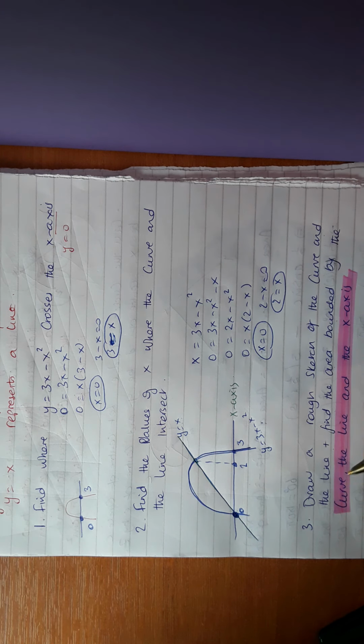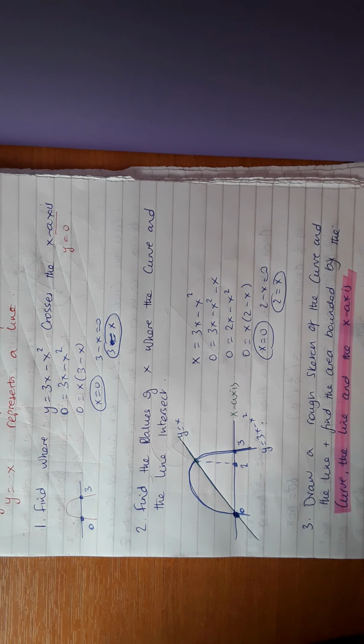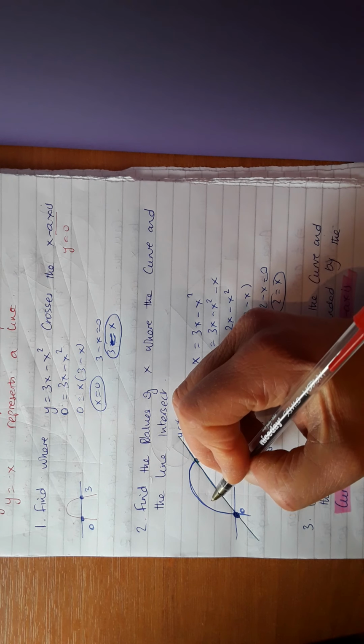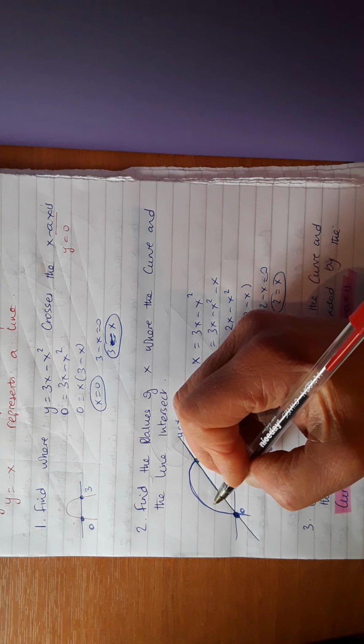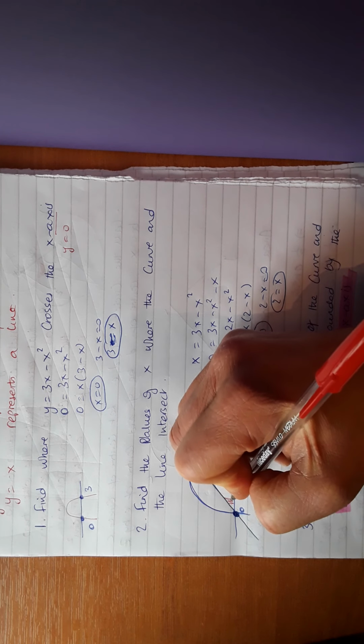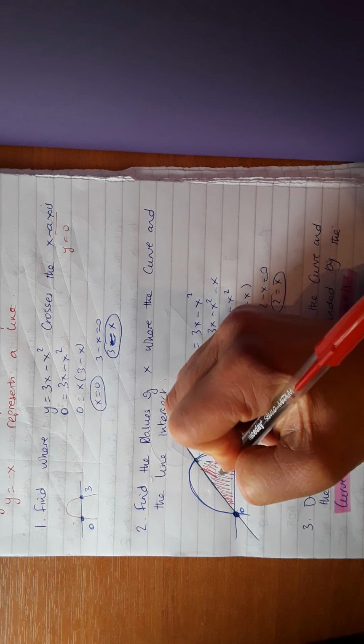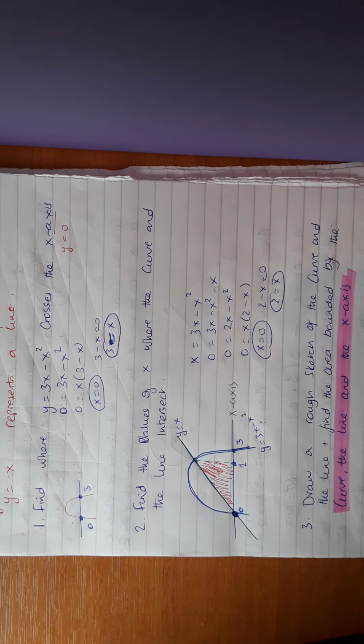So if you looked at your area, what you're really looking for is the area bounded by the curve, the line, and the x-axis. So you're going to be looking for the area of, let's say, this part here, even if you want it. Right? This part there, the curve, the line, and the x-axis.